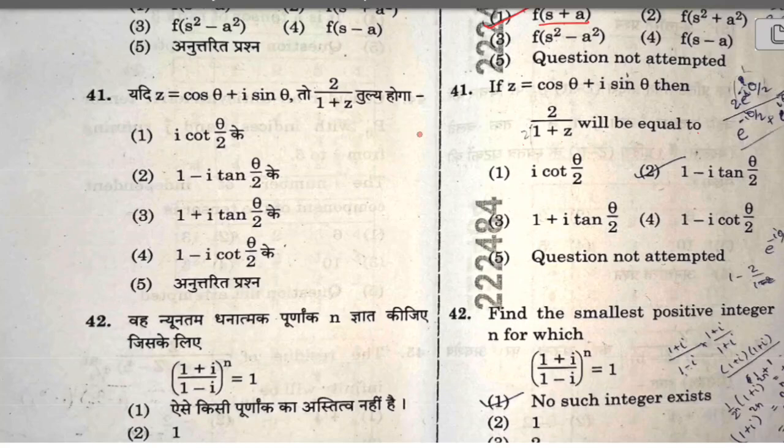Next, question number 41. If z equals to cos theta plus I sin theta, then 2 by 1 plus z will be equal to what? You can calculate this in different ways; I am doing it in one way. Z is given as cos theta plus I sin theta.